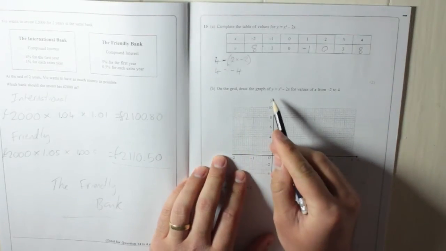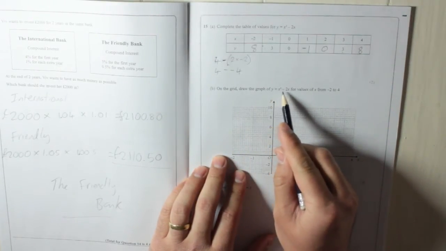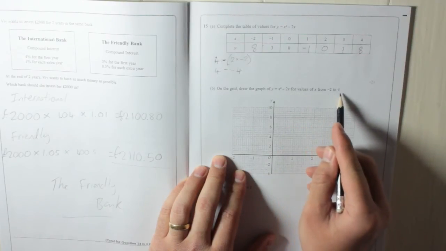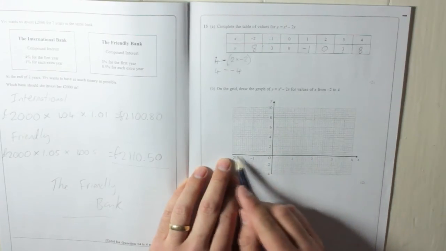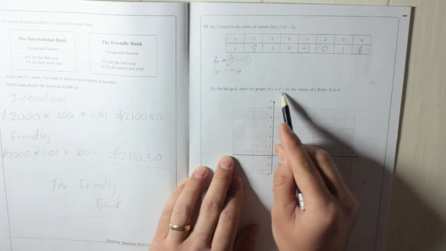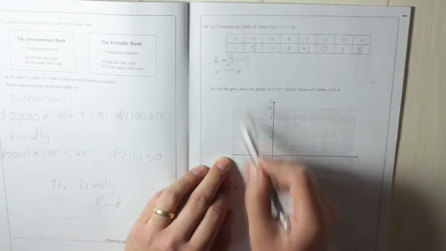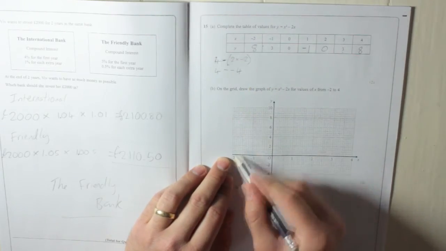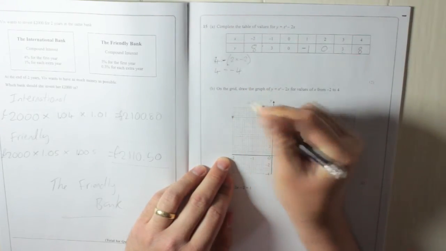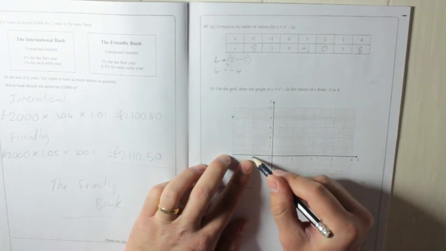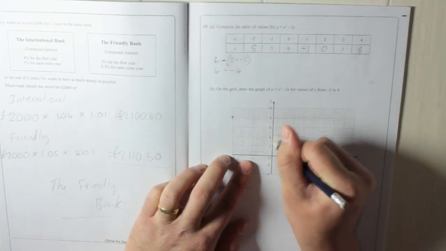Part B, on the grid, draw the graph of y equals x squared minus 2x for values of x from minus 2 to 4. So the values of x just means along the x-axis, and obviously it's the graph that we've just done the table for. So when x is minus 2, y is 8. So minus 2, 8. When x is minus 1, y is 3. Minus 1, 3 is in between the 2 and the 4.